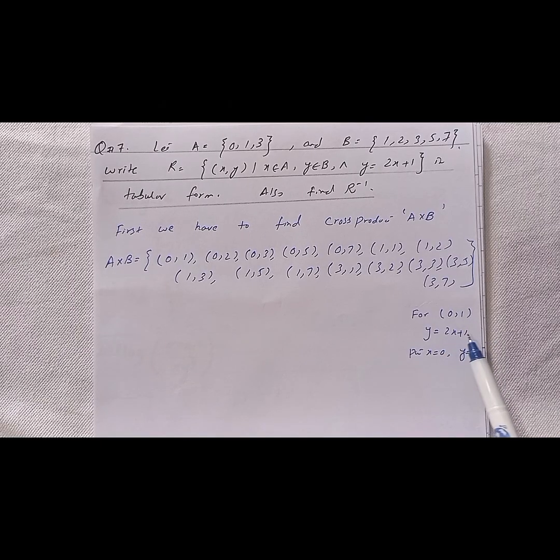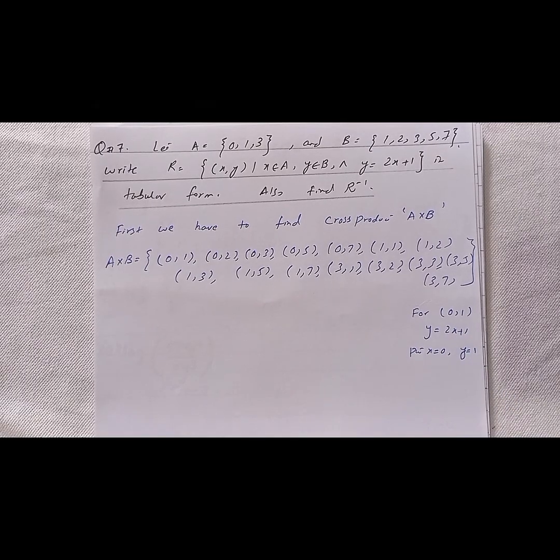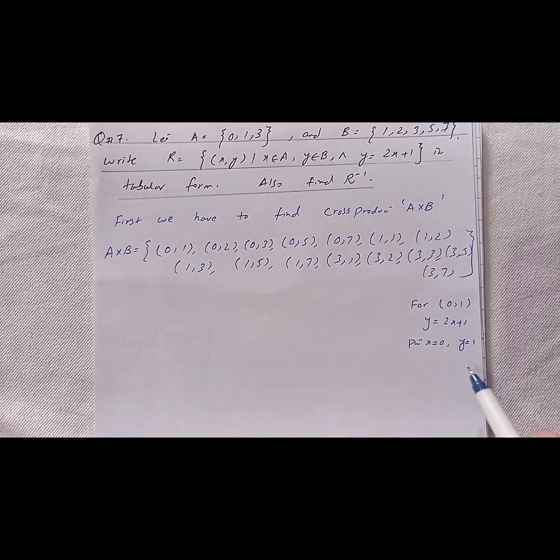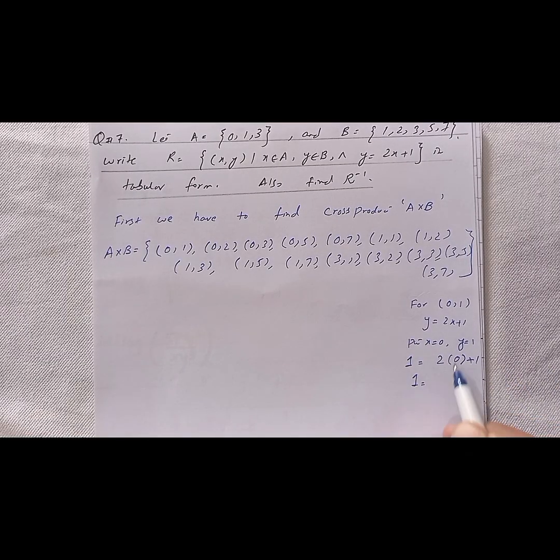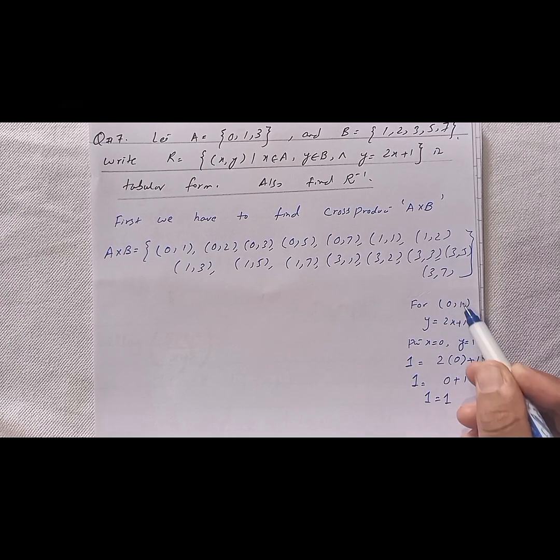If it satisfies the equation, then we write it in the tabular form of R. Here I put x equal to 0 and y equal to 1 in the equation. It becomes 1 equals 2 multiplied by 0 plus 1, as 2 into 0 equals 0. So 0 plus 1 equals 1, and 1 equals 1. It means that the ordered pair satisfies the equation.